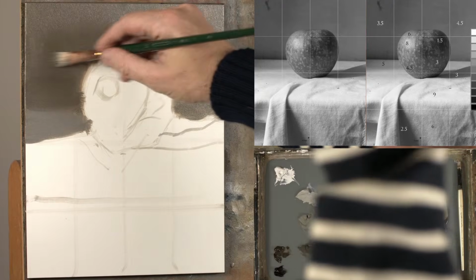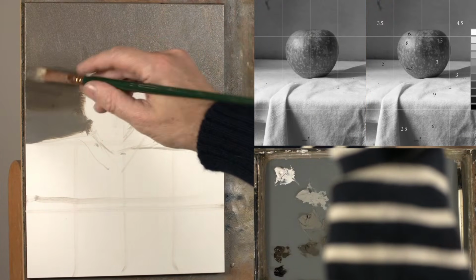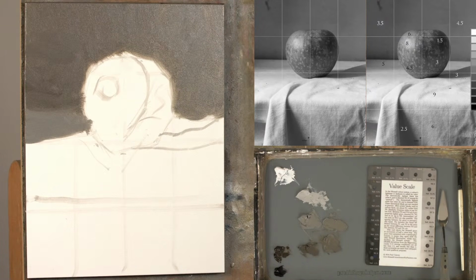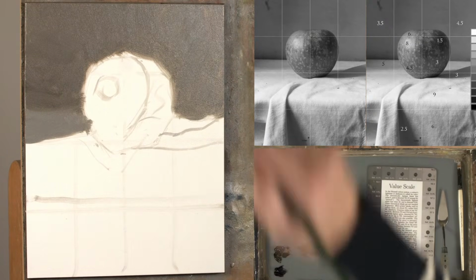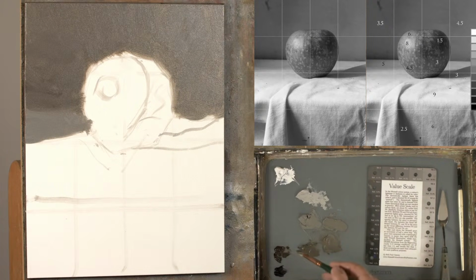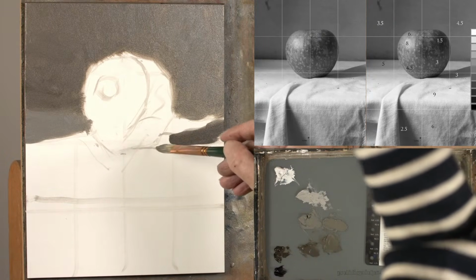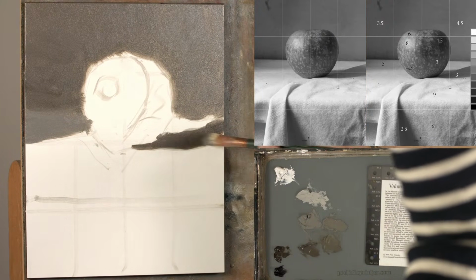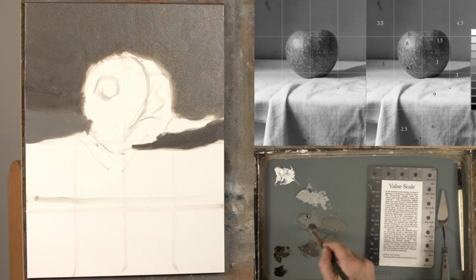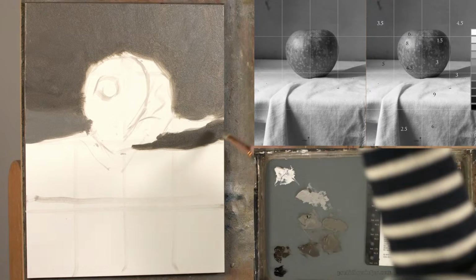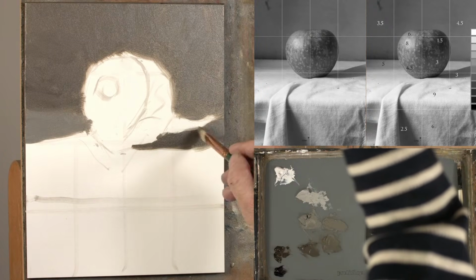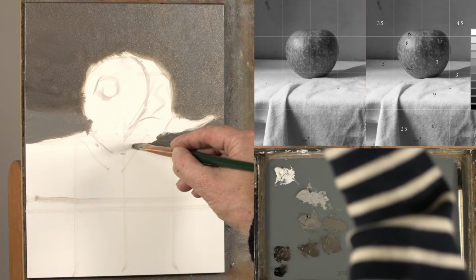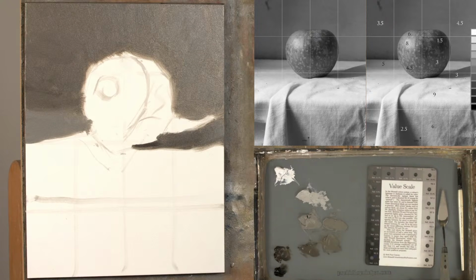So these things are guides, but you still need to judge and you still need to use your eyes. They're like anchor points. They give you an idea of where things should be. Cast shadow is roughly, most of it is about a value 3, which we already have mixed. So hopefully you can see how quickly you can start to build up a picture with accurate values. And obviously it gets darker as it gets close to the apple and it gets lighter as it gets further away. We'll sort out the edges in a second.